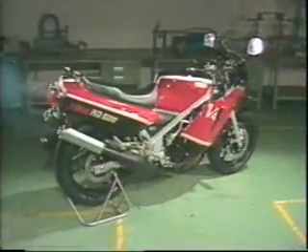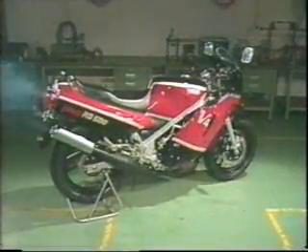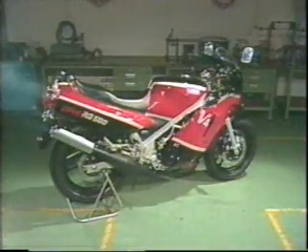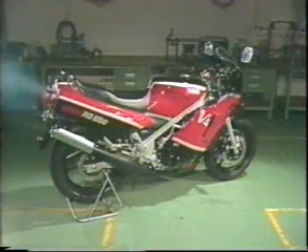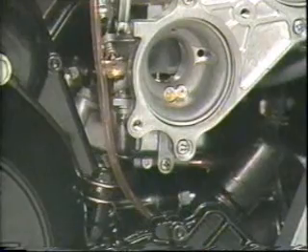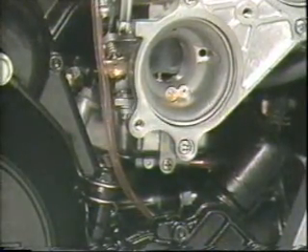First of all, you must check if the machine is in normal running condition. First, check each of the 4 carburetors and see if there is fuel there.